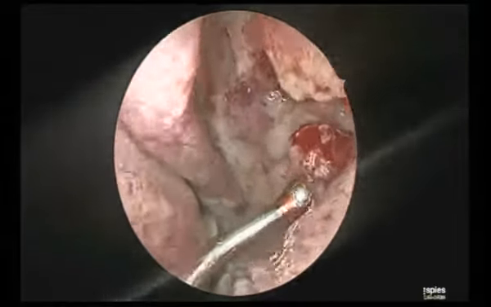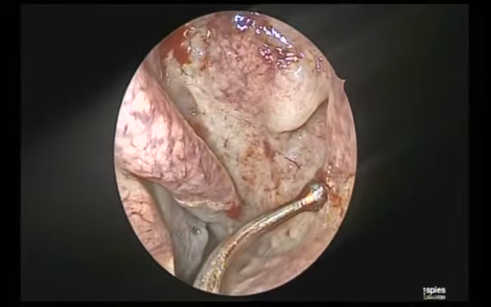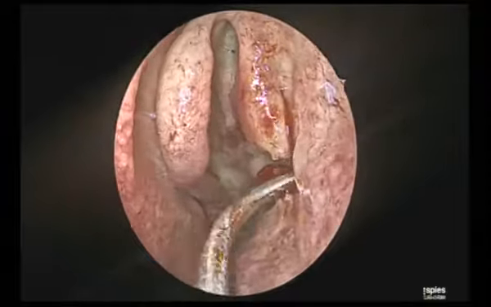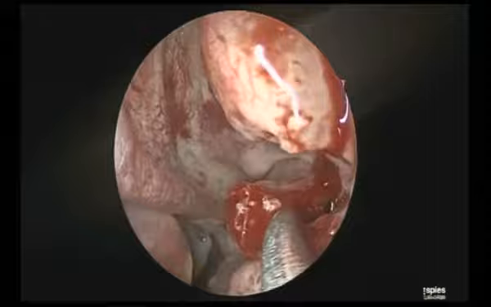This is the lower horizontal part. See, this goes very nicely behind to a variable extent. Sometimes it ends up over here in the mucosa of the fontanelle, and sometimes it goes up to the perpendicular plate of the palatine bone. Now with my ball probe, I am fracturing the lower part.